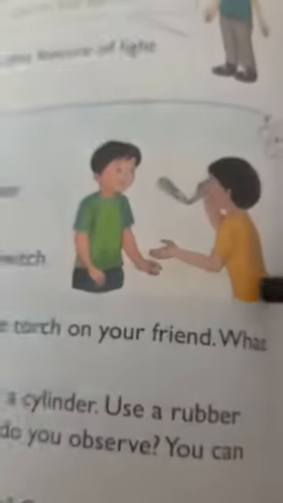What do you observe? When you are standing opposite to your friend at a distance, and you light up the torch on your friend, what do you observe? You can see that light directly falls on your friend and you can see him clearly. Now switch on the light and roll a newspaper into a cylinder. So in this way you have to roll the newspaper.